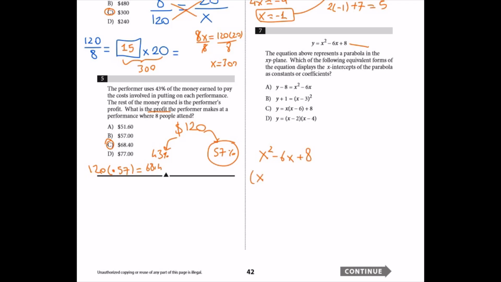So the template is x. Now we're going to find some numbers here and here. Our c term is 8. We're going to break the c term into factors. What two numbers multiply to the c term? 1 times 8 and 2 times 4. And we're going to pick one of these pairs. Either 1 and 8 will come here, or 2 and 4 will come here.